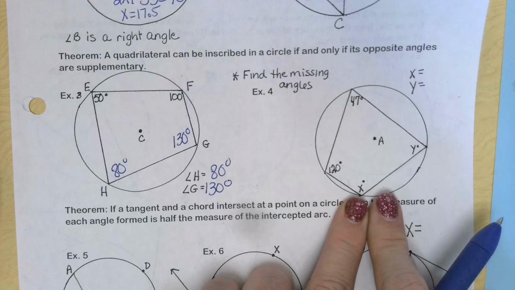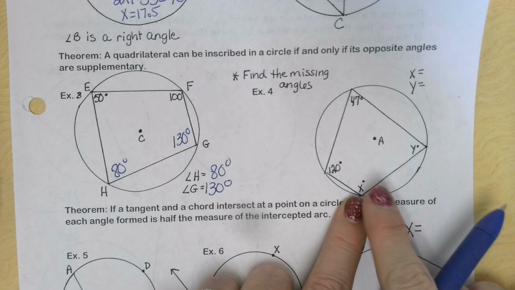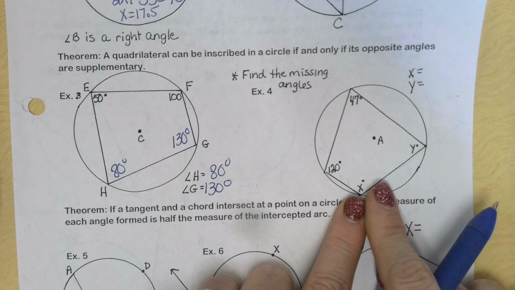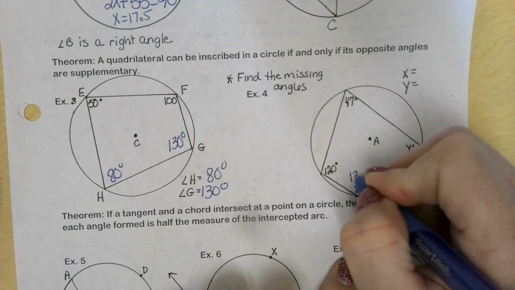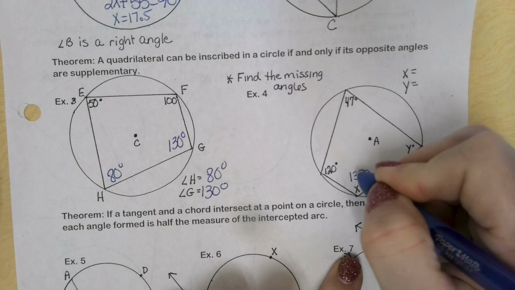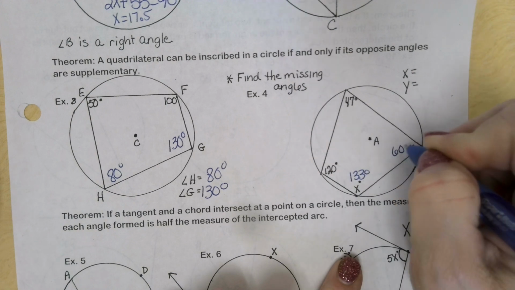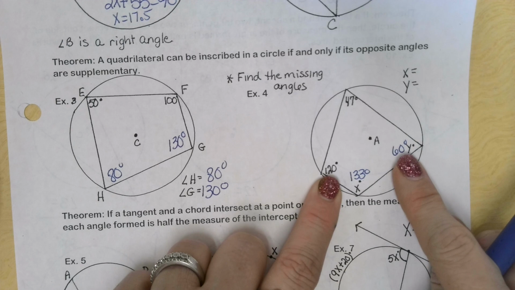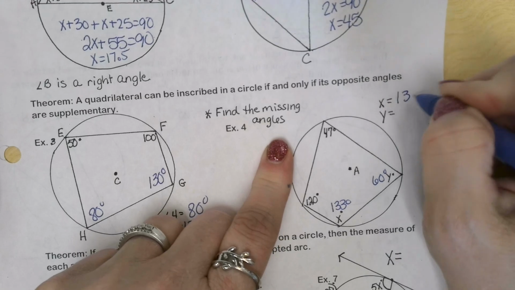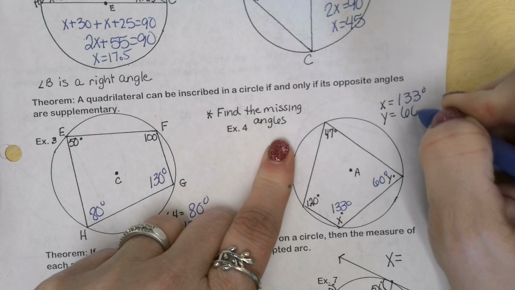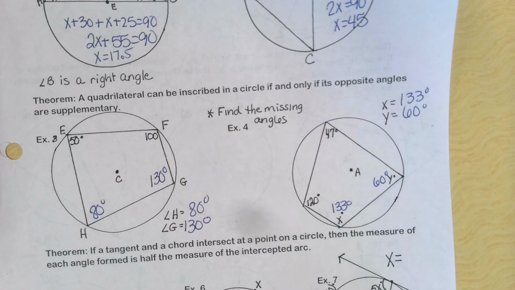Go ahead and do problem number 4, and I will ask you a question about it. Okay, so you should have got x equals 133, and y equals 60. Opposite angles are going to add to 180. X is 133. Y is 60. Okay.